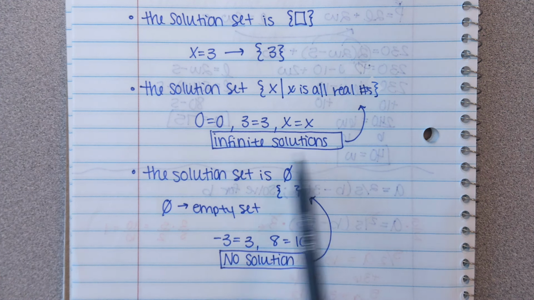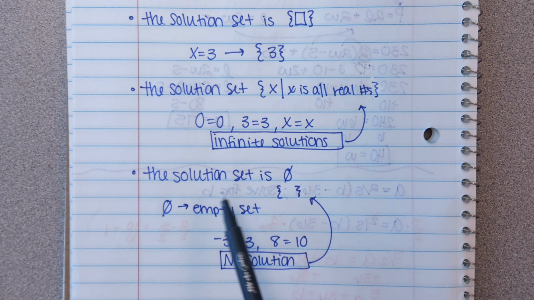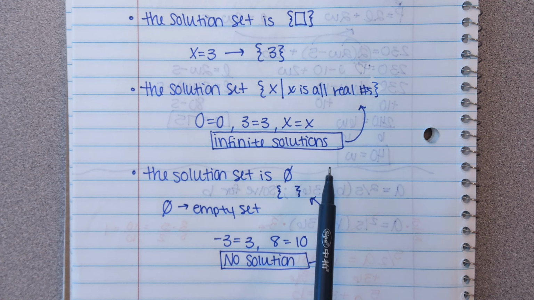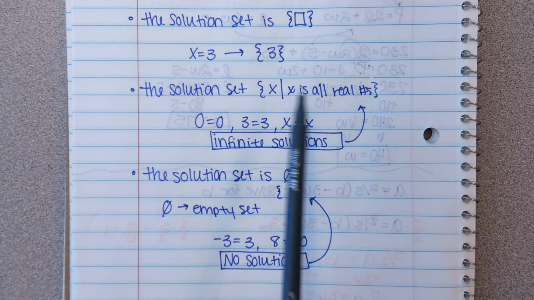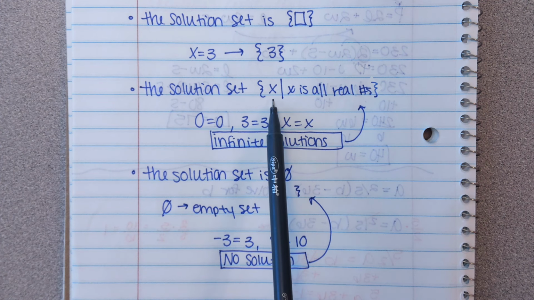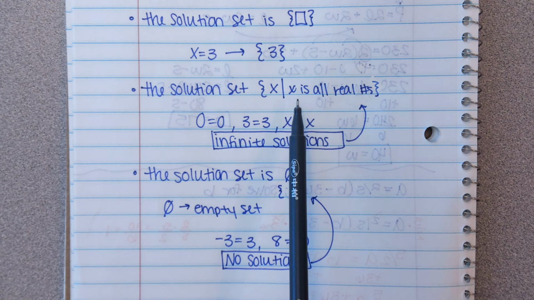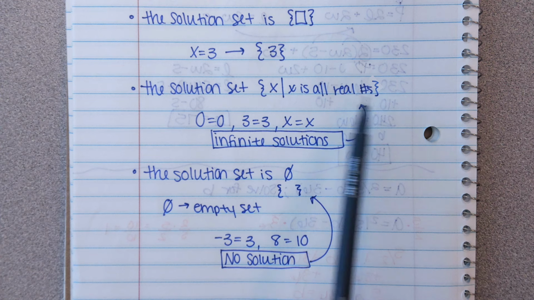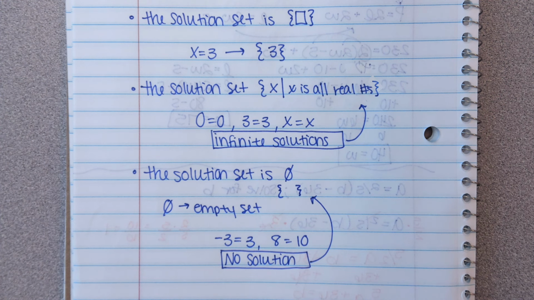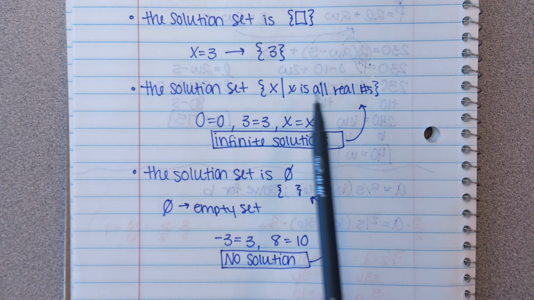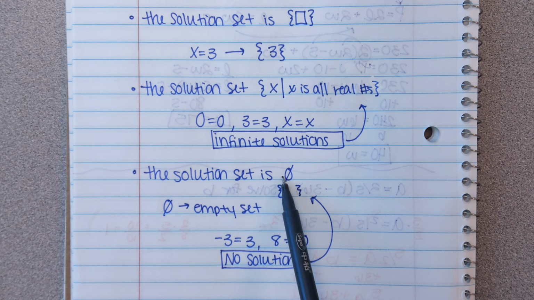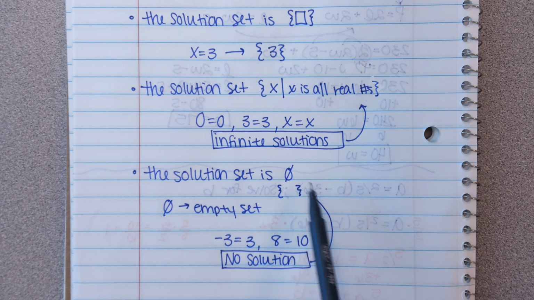Okay, if you have infinite solutions, that means that we could keep going until infinity. Any number that you could possibly think of would work. So we can't list out an infinite number of numbers in the braces. So we have to have something to take the place. So we have this statement, x such that x is all real numbers or is a real number. Now that I think about that, that grammar isn't great, but you get the idea. And then if the solution set is empty or there's nothing in it, there's no elements, it would make sense that there is no solution and that nothing would work no matter what you do.